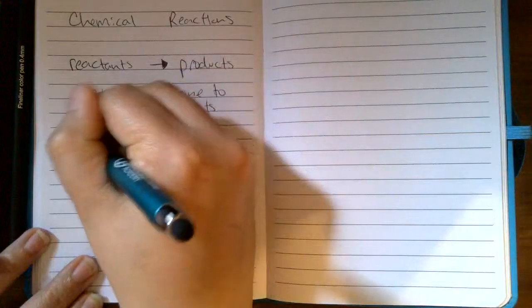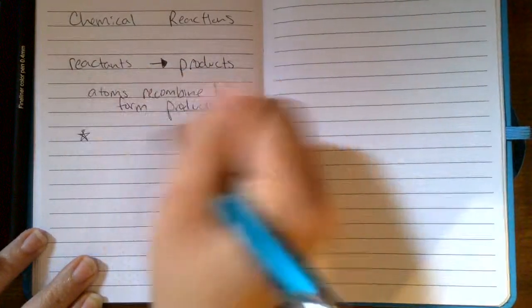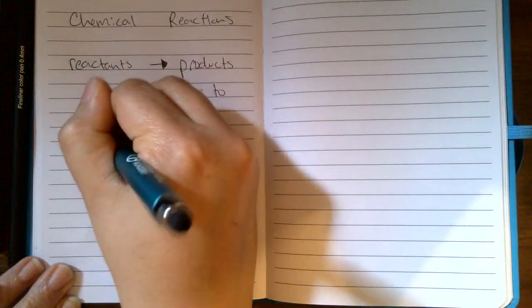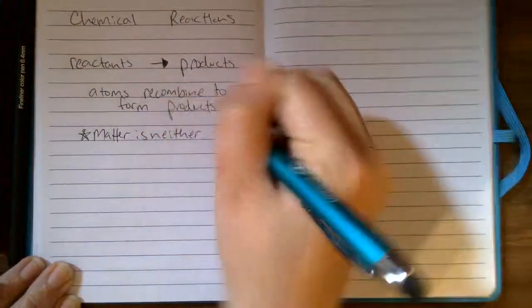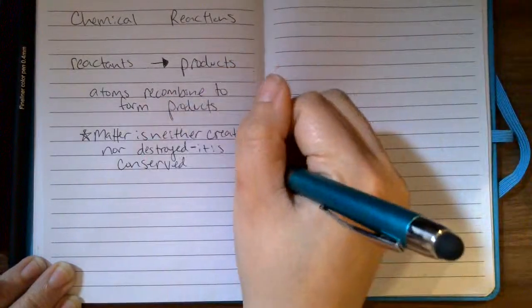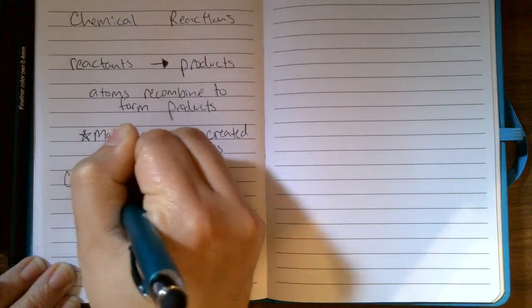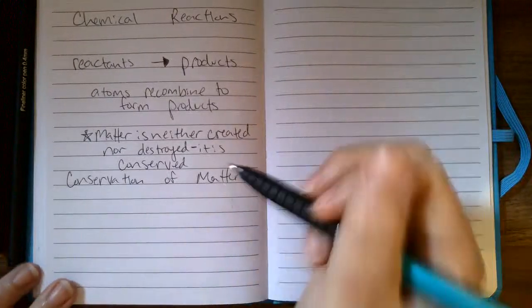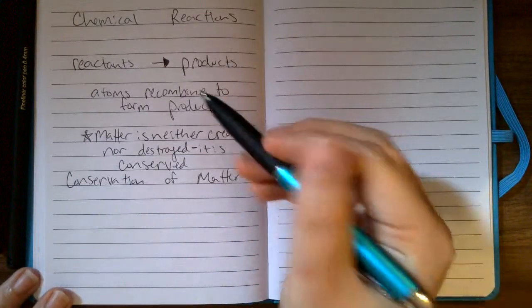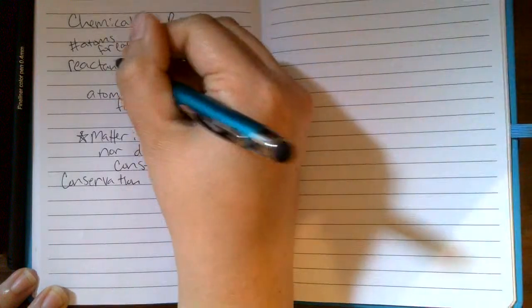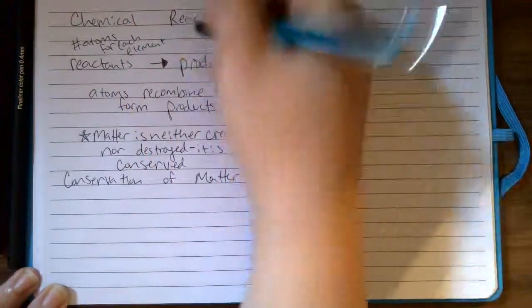It's important to note that these atoms are not destroyed, they're not lost, they're not created, and that's because matter is neither created nor destroyed. It is conserved. And we call that the conservation of matter. So whenever we deal with the law of conservation of matter in our chemical reactions, we have to make sure that the number of atoms of each element are equal on the reactant side to the product side.